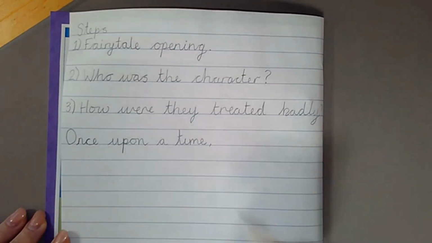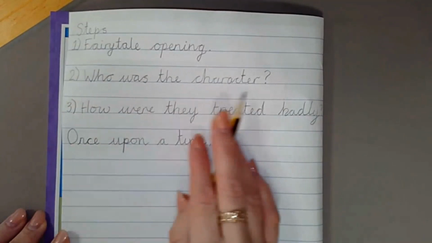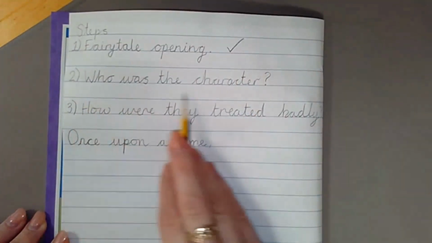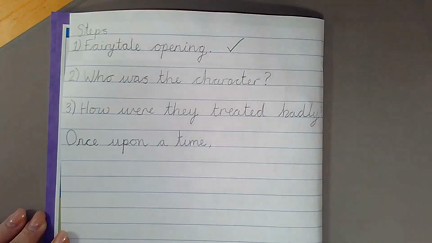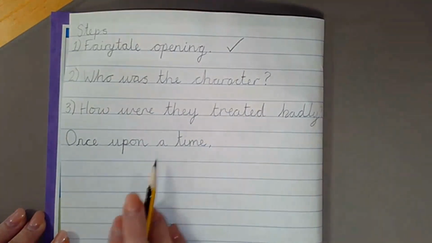Once upon a time, there lived. So I've done my fairy tale opening, and that's my first step. Now I need to think, who was the character? My character is still going to be Cinderella. So I want to say, there lived a girl, but I might want to say a beautiful girl. There lived a beautiful girl called Cinderella. So that's going to be my first sentence.